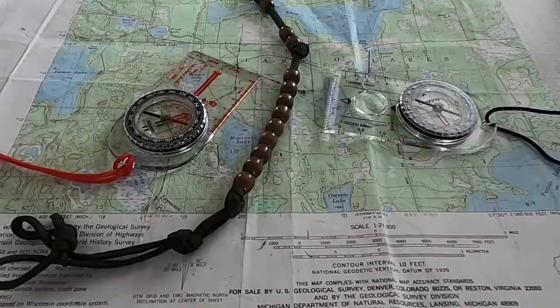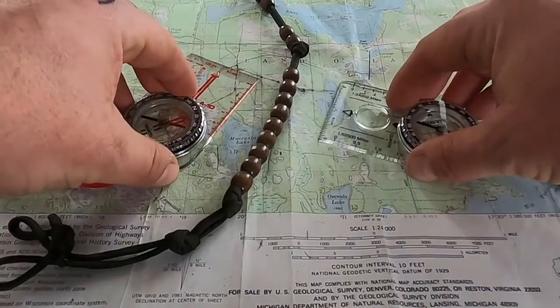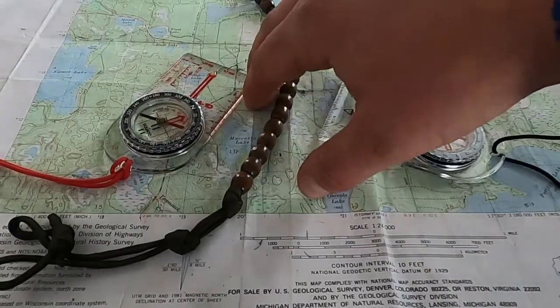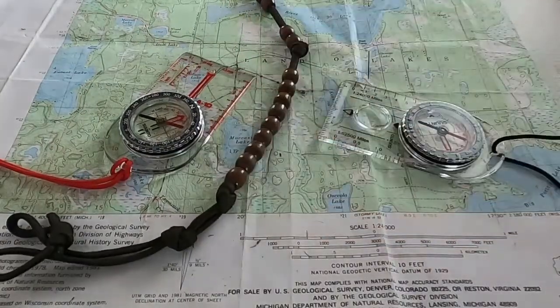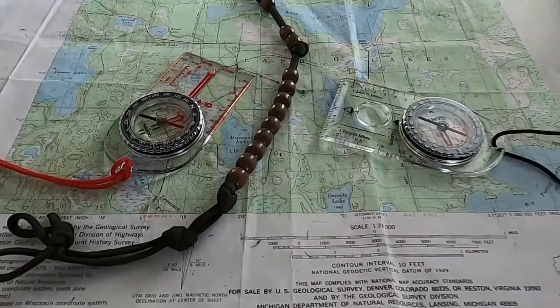So again, it goes back to how you're going to use your map, how you're going to use your terrain, and that's going to help you select the features that you need on your compass. It's going to help you more to have centimeters if you're using pace counting, for example, than to have another feature. So let your needs dictate the features of your compass. All right.